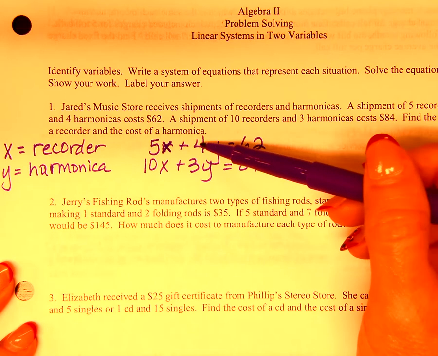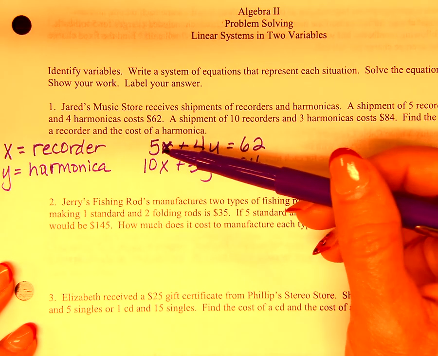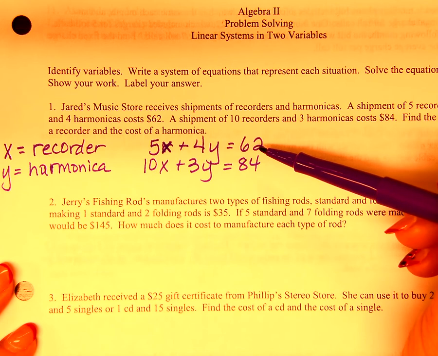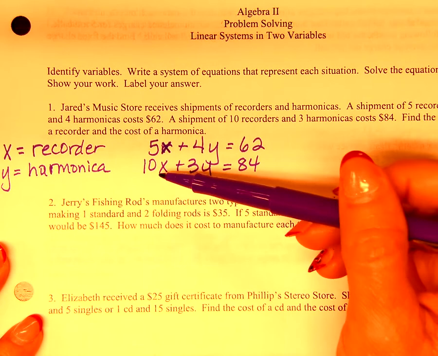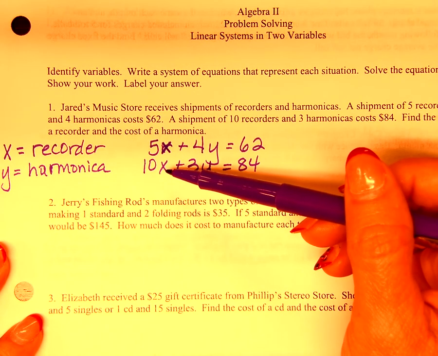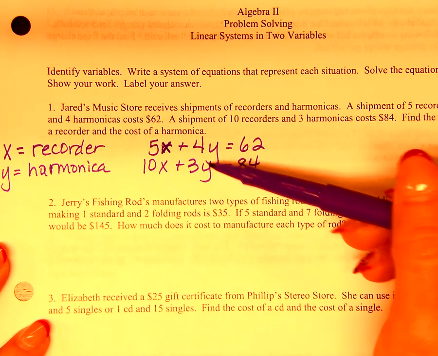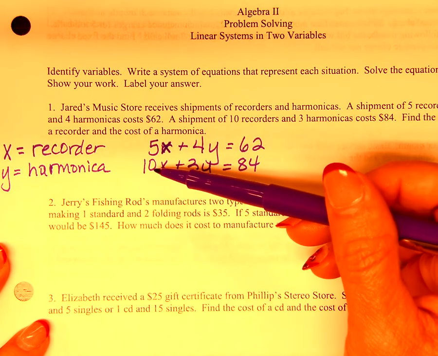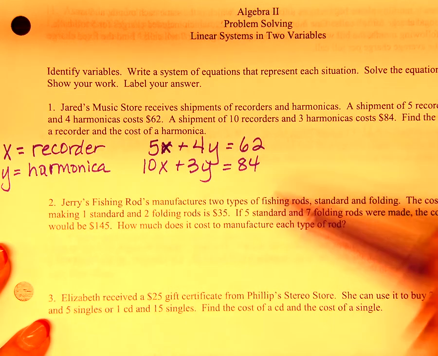I would have to divide everything. If I'm solving for this y, I'd have to divide everything by 4. Fraction. It is a fraction. If I solve for this x, I have to divide everything by 10. Fraction, fraction. If I solve for this y, I have to divide everything by 3. Fraction, not a fraction. But still fractions every single time, right?